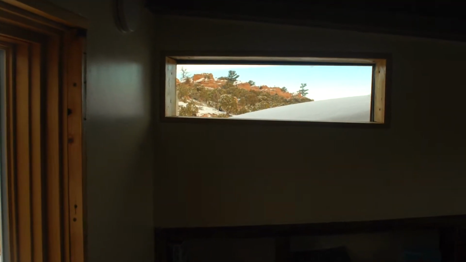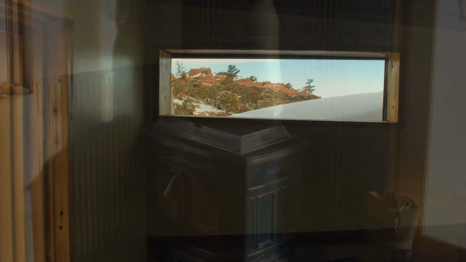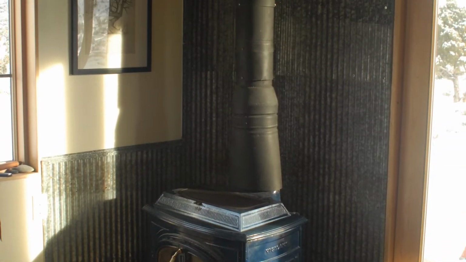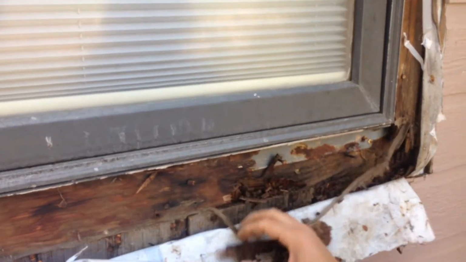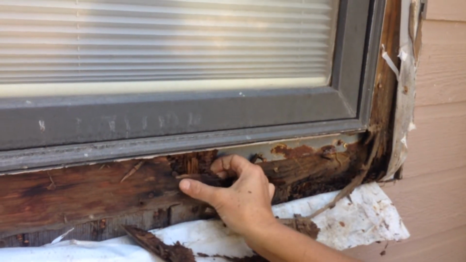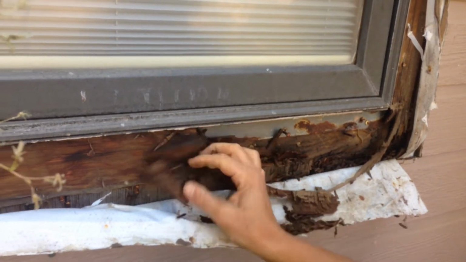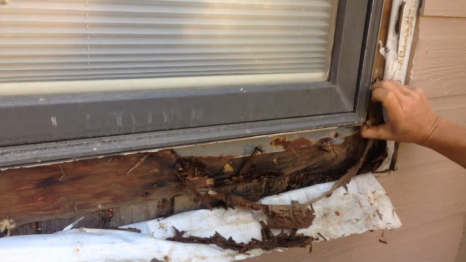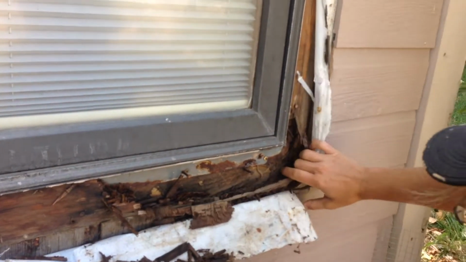Windows and doors might be the most important design feature on your building. Not only are they going to change what you see from your building, but also how your building functions and how it feels, and their installation can cause major failure problems in your building if done wrong or if done without thought of how the whole thing's going to function.